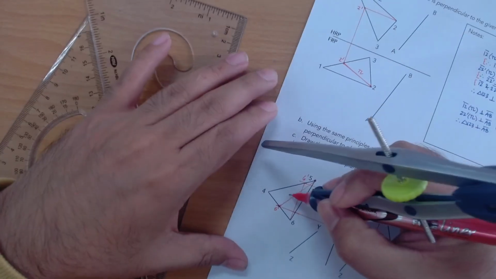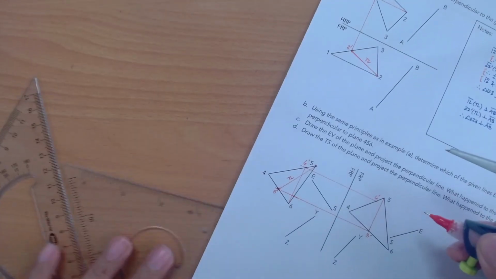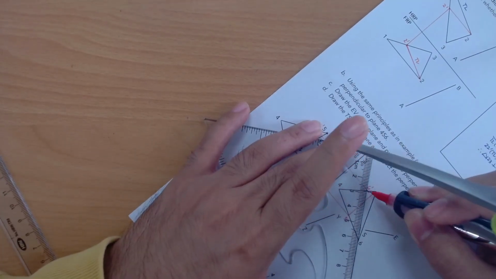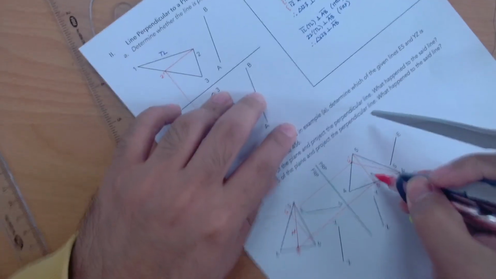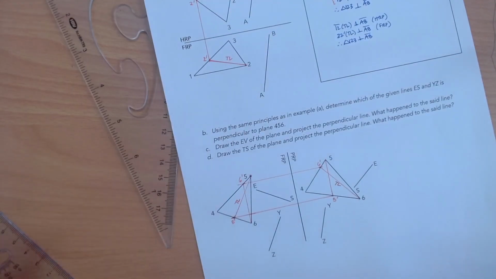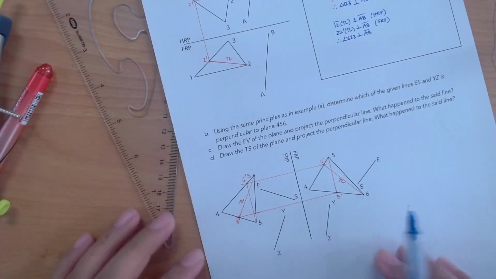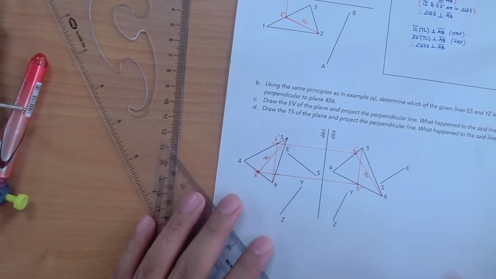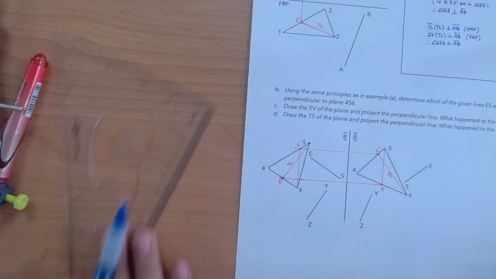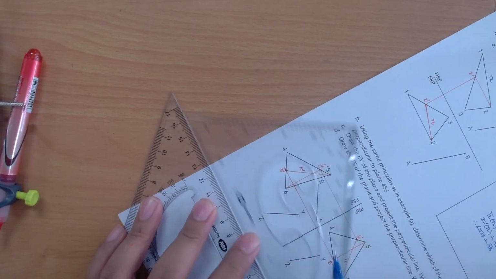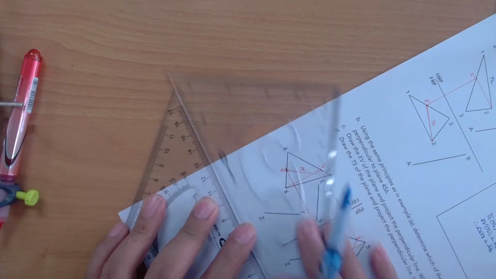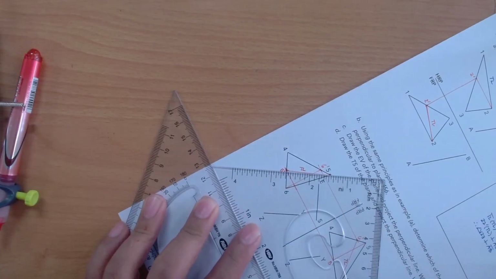5 prime is the true length. Tapos dito naman, 6 prime is the true length. This one is the true length. So, kailangan natin i-prove na perpendicular siya. Both lines should be shown to be perpendicular to both true lengths. And we can see that only one line satisfies that condition, no? So, dito, ES satisfies the condition. ES satisfies, it is true, it's perpendicular.